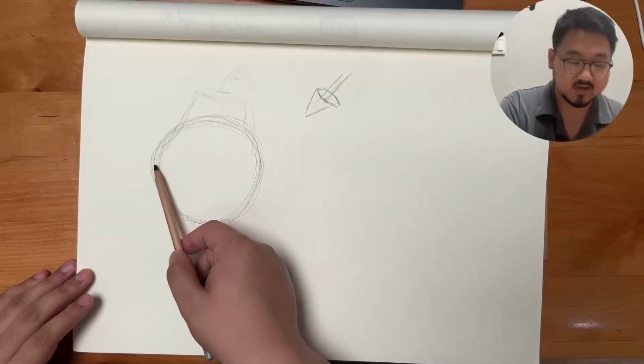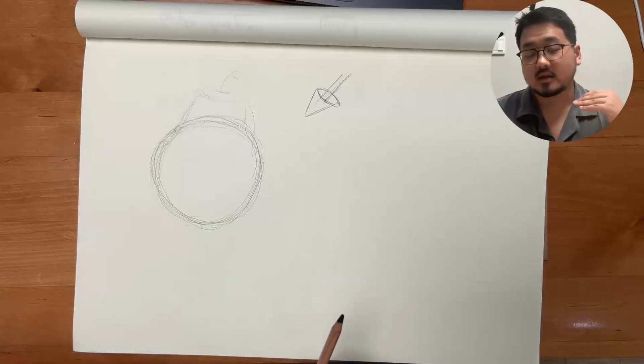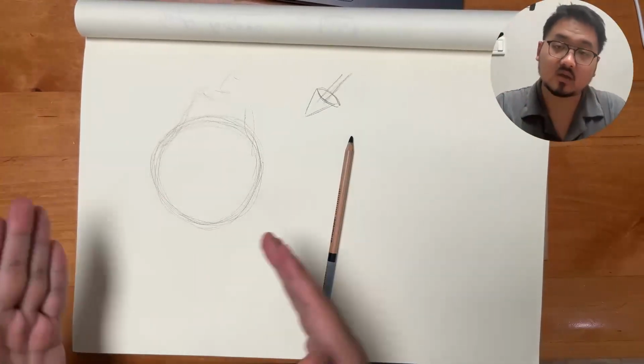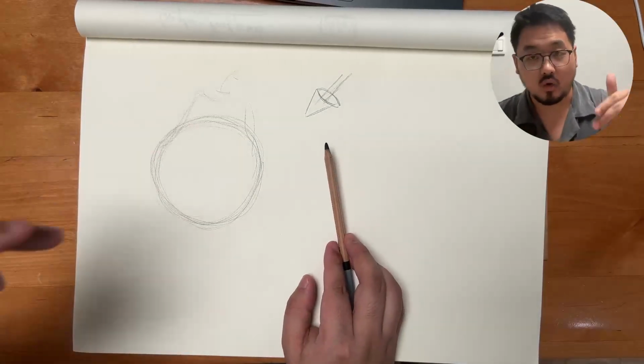Start with purely this. Okay, so at each step, I'm still going to ask you the question: what is the positive space? What is the negative space? So you always know what we are doing.